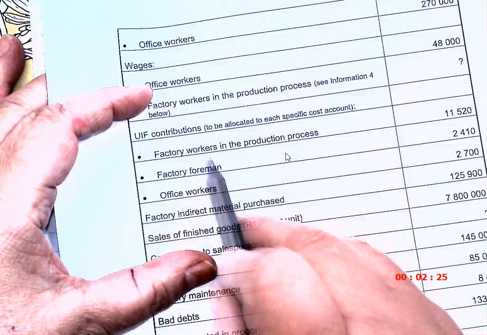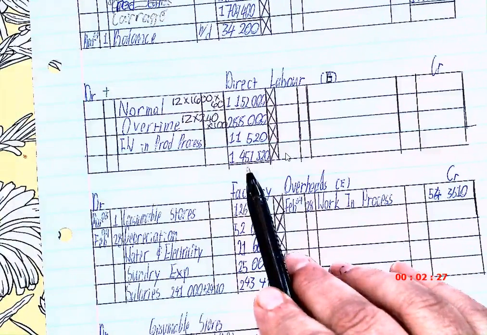If you look here, the UIF contribution of the factory workers. Okay, and then I get that.